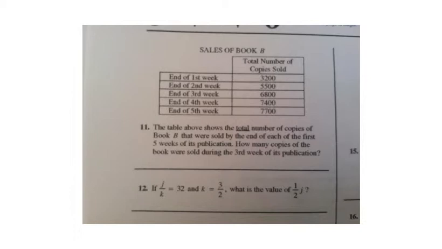So in order to solve how many were sold in just the 3rd week of its publication, what we do is we take the 6,800 and we're going to subtract everything from the end of the 2nd week out of it, which is that 5,500. So let me show you exactly.